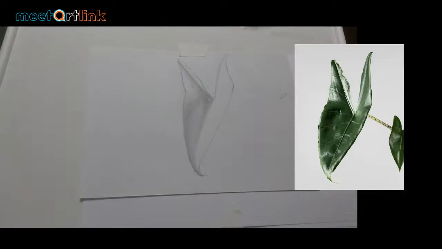Right, I will set that roughly. This is the left side of the leaf with the depth. So we're gonna go to the right side.